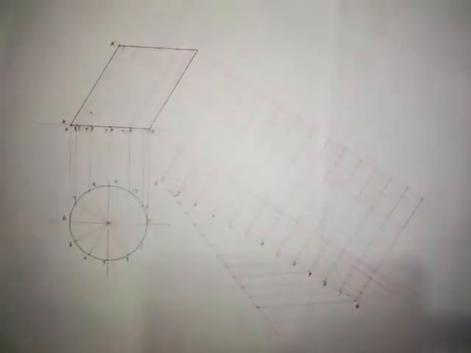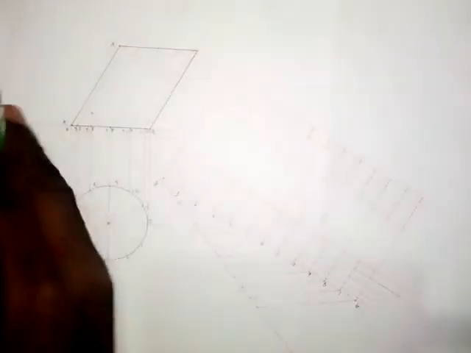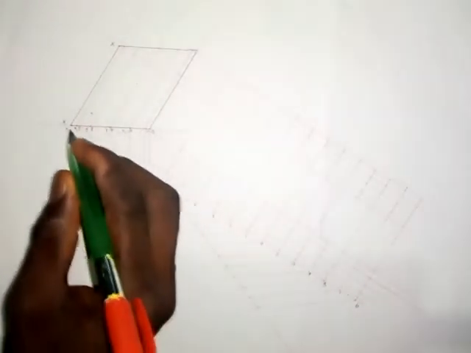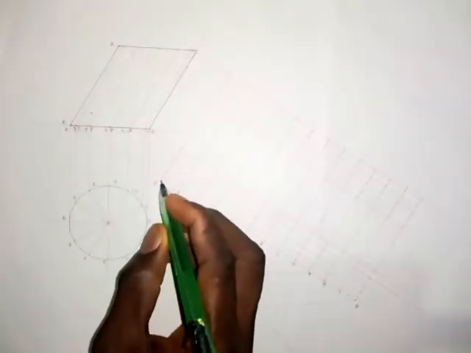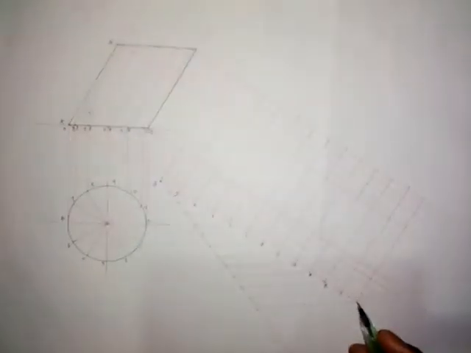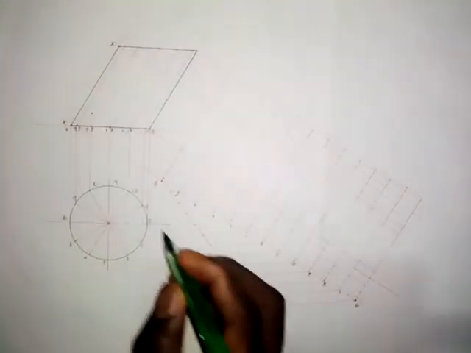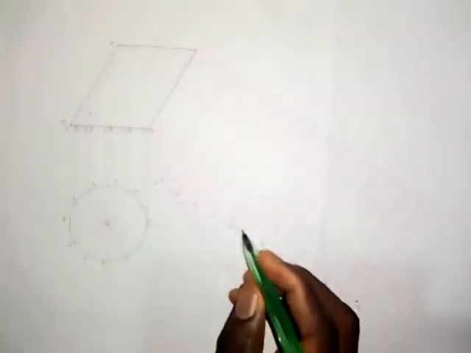Alright, so now with what we have done here, the next thing that we are going to do is to locate some points, because we are opening from here. So we are opening from 6. So this is on this line. Here we have 0.6 here, and here we also have 0.6 here. So next is 5 and 7. So you follow line 5 and 7.